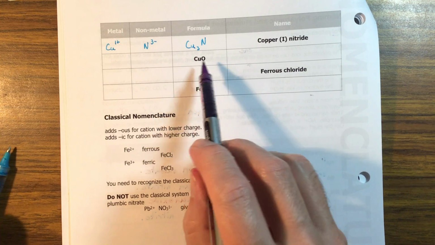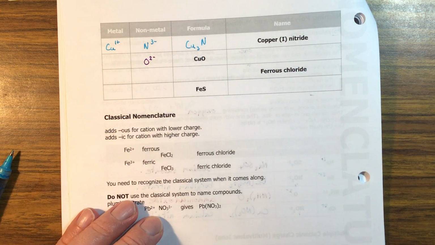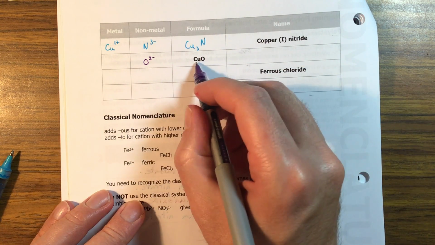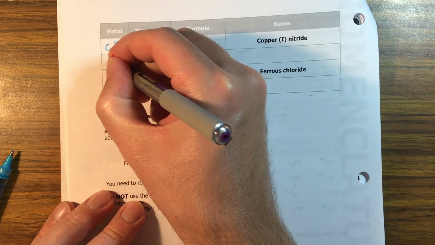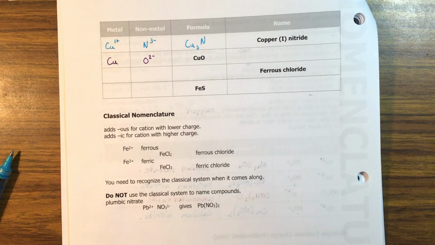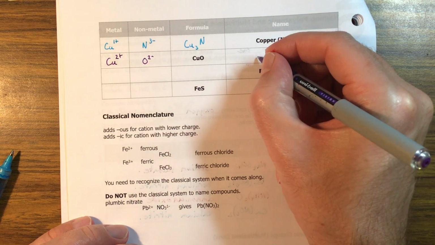Now we have a Cu and an O. Well, we know that O has a 2 negative charge on it according to our periodic table of the ions. So because they are just one of each, our copper has to have a 2 plus charge on it. So this is going to be copper 2 oxide.